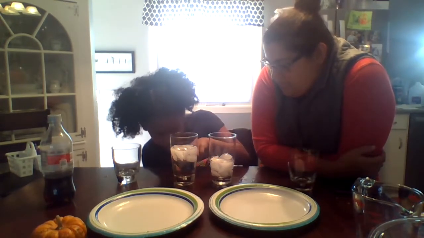Well, now this one, you can see there's like melted pieces of ice, but you can barely tell on this one, but you can tell right here and right here. It's starting to melt, but there's not much melting. Okay. So which one has more melting? That one, the 200? Okay. All right, let's pour it out and let's see if she's right.